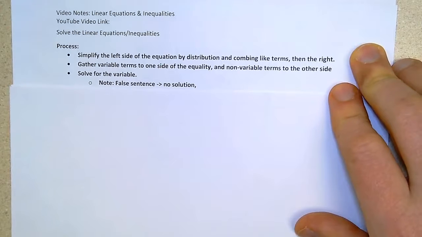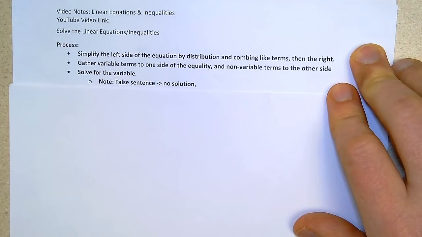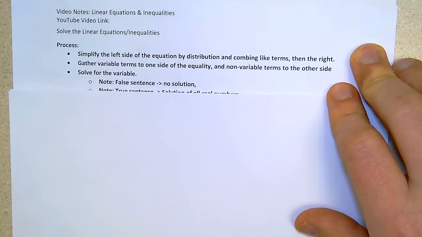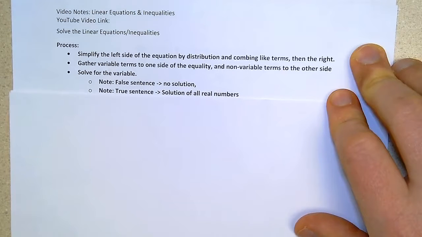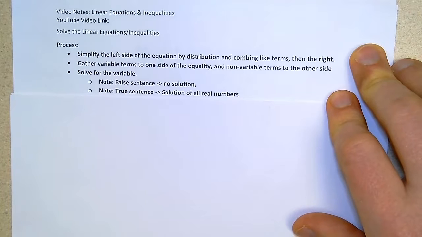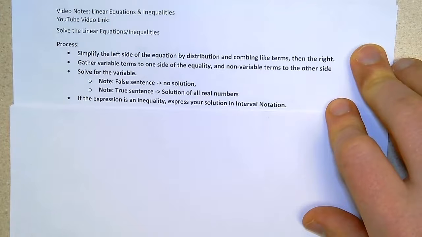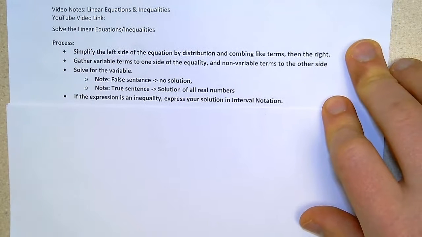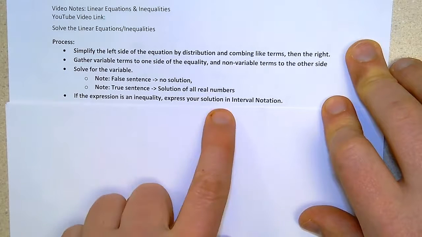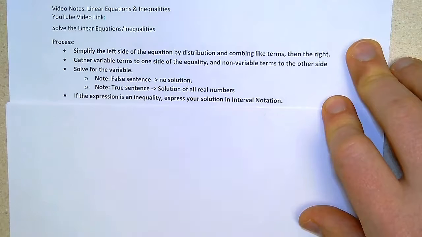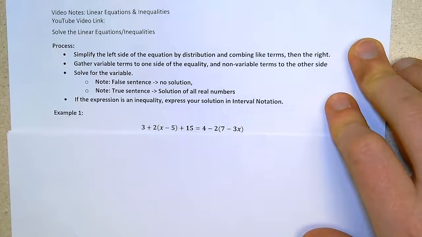It should be noted that if you ever arrive at a false sentence like 1 equals 2, then there is no solution to the linear equation. And if you arrive at a true sentence like 5 equals 5, then the solution is all real numbers. Finally, if our expression is an inequality, I want my students to express their solution in interval notation. So let's dive into example 1.